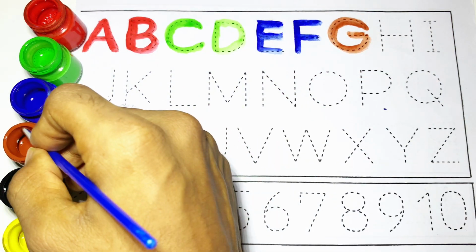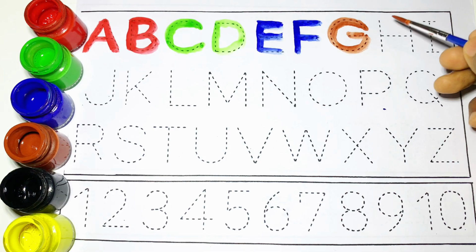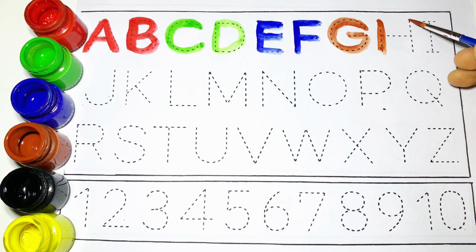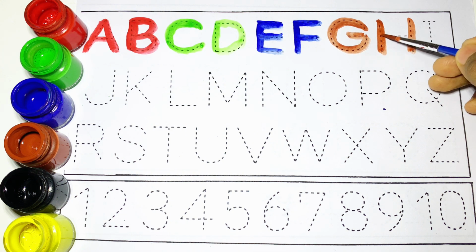Kids, again use brown color and draw H. H for hand, H for helicopter. The alphabets of H.